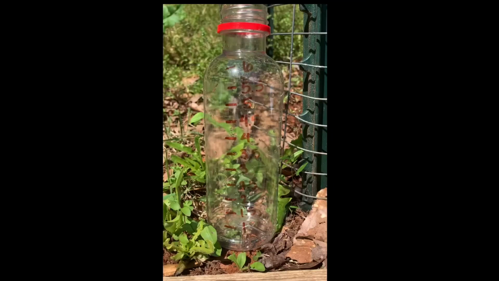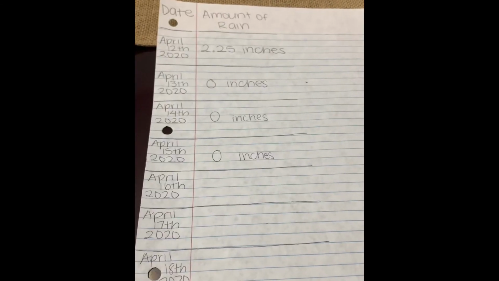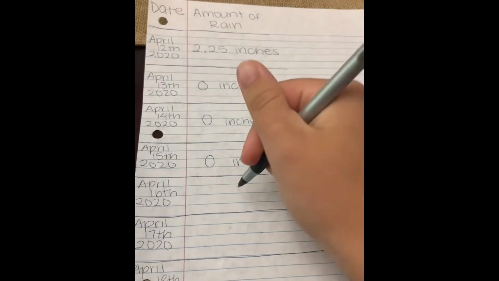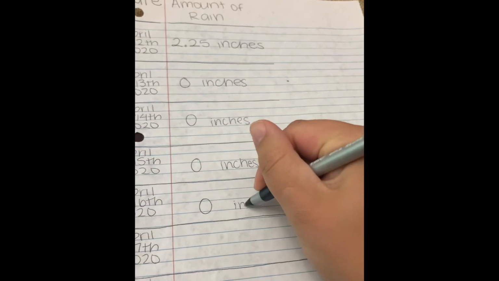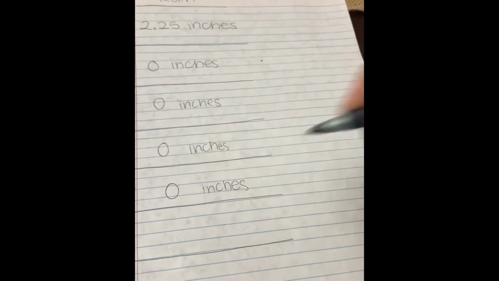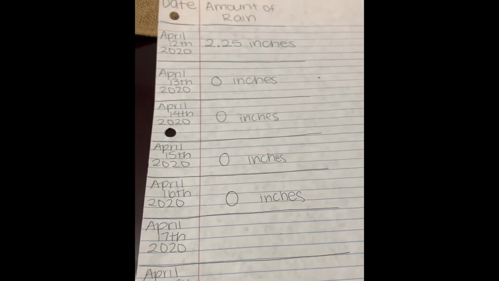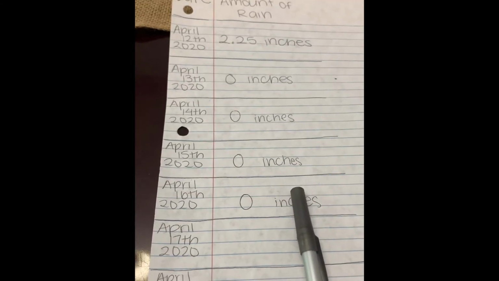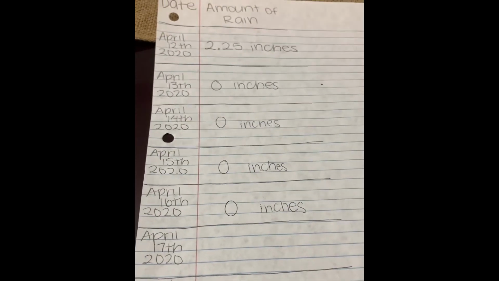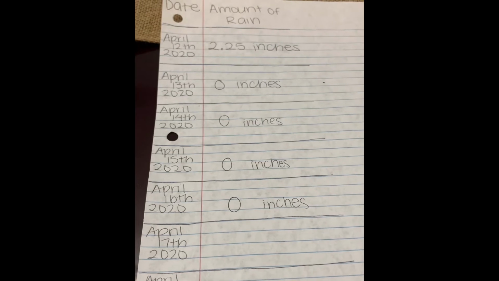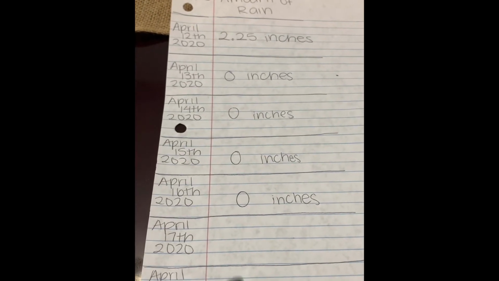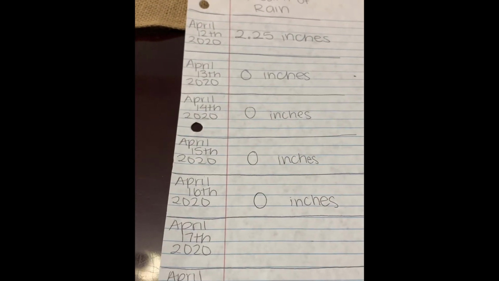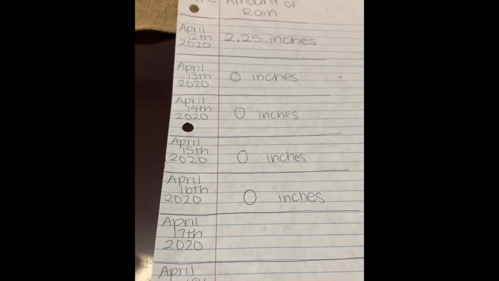So it's the morning of April 17th, and as you can see, we got 0 inches of rain for April 16th. Let's go back inside and record this. So for April 16th, we got 0 inches of rain again. And remember, you guys can be the weather people and report this to your parents, your friends, and let them know the weather for the week and how many inches we've gotten each day so far. Check back tomorrow on the morning of April 18th, and we'll see how much rain we got for all day of April 17th from our rain gauge.